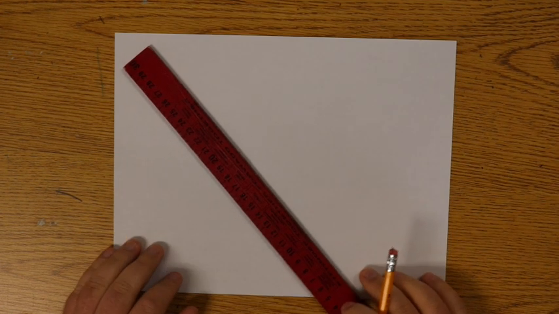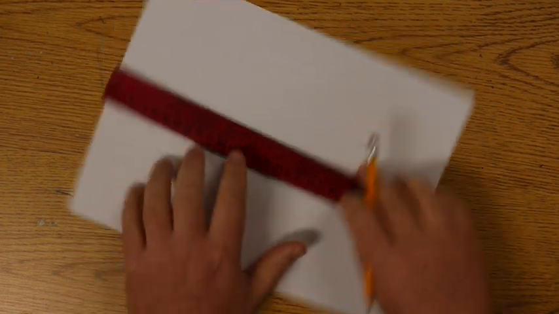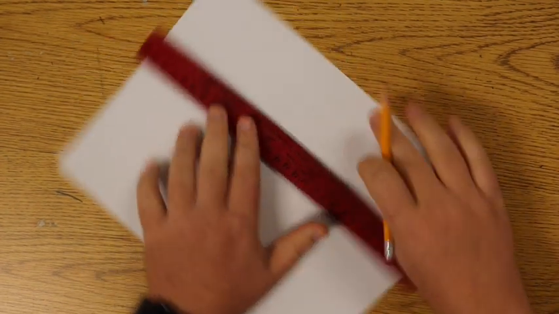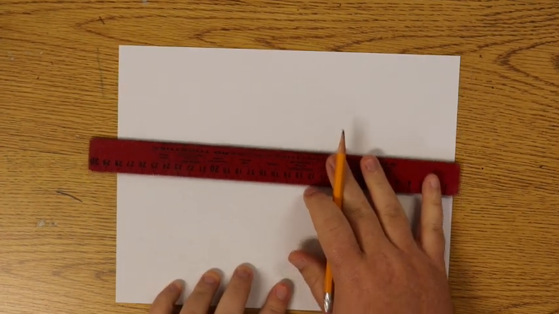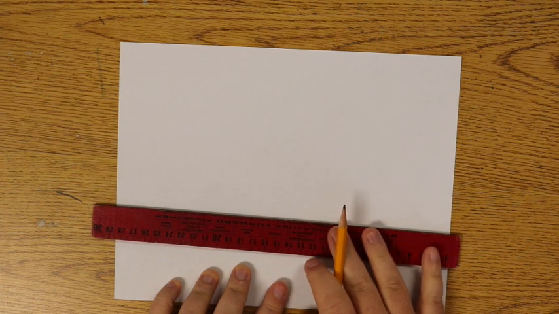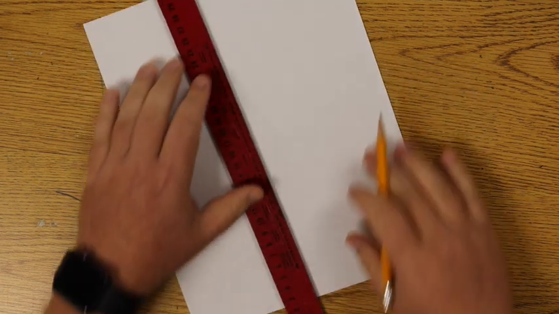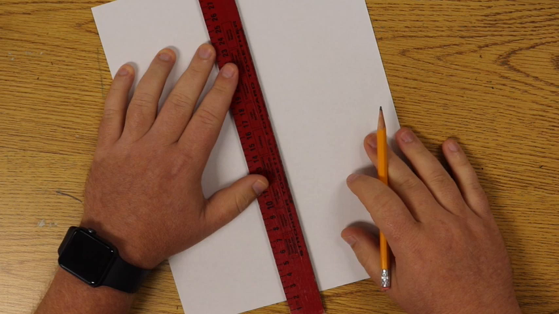Now, we're all gonna start the same. We're all gonna start with a horizon. And remember, we said it could be right in the middle, it could be up near the top, it could be down low a little bit. It all kind of depends on where you want it. I'm just gonna put mine here in the middle.